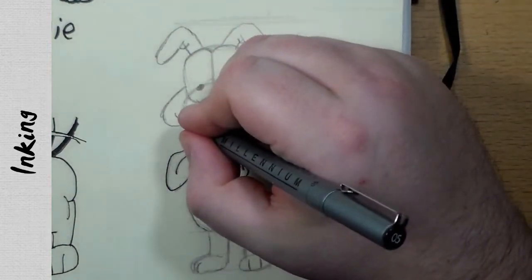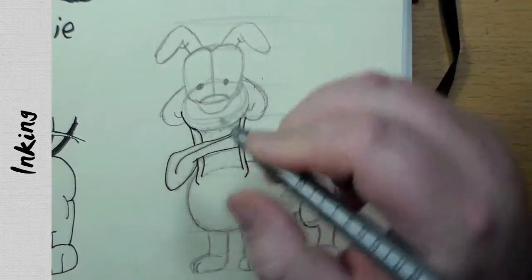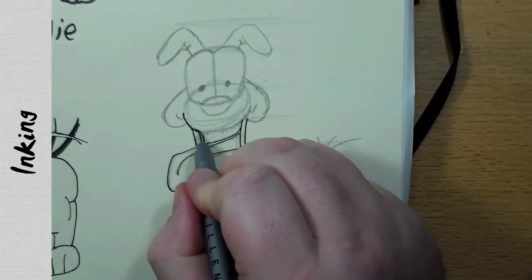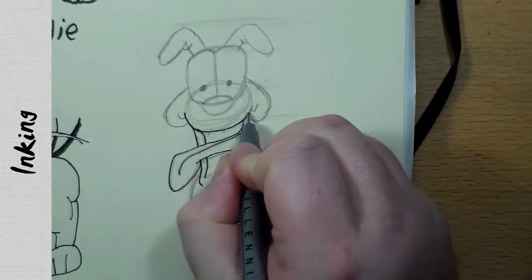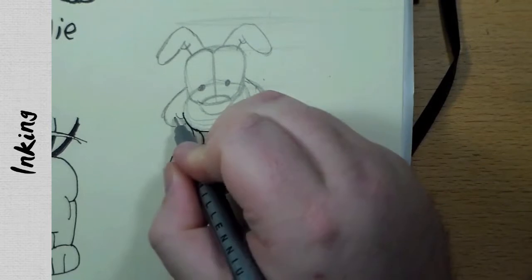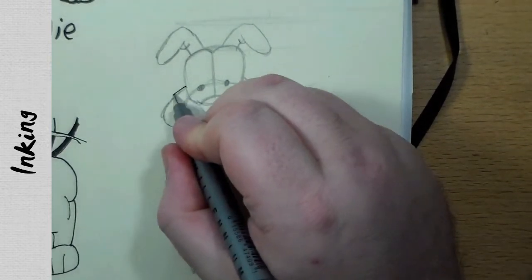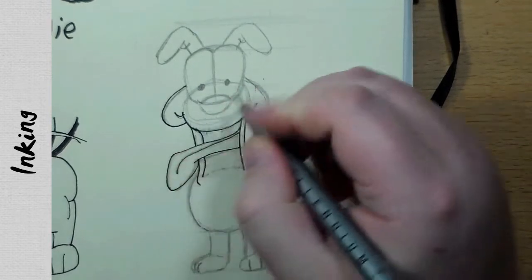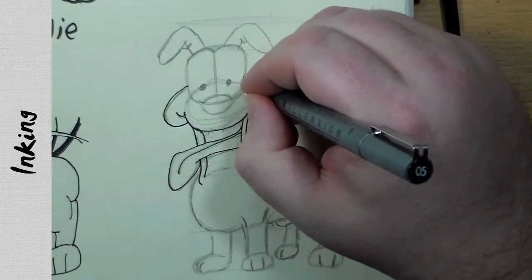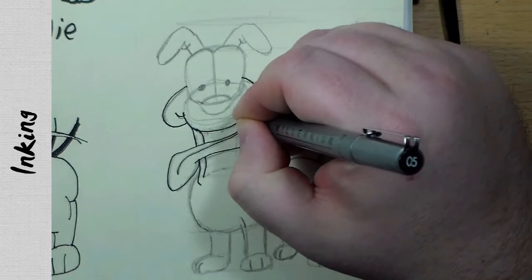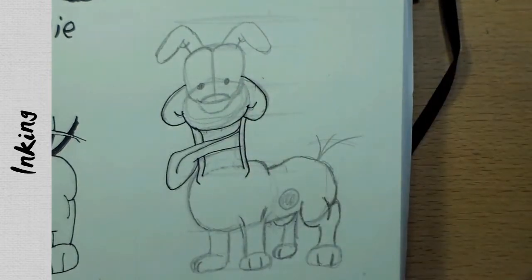If you're having trouble when you are inking, simply slow down.